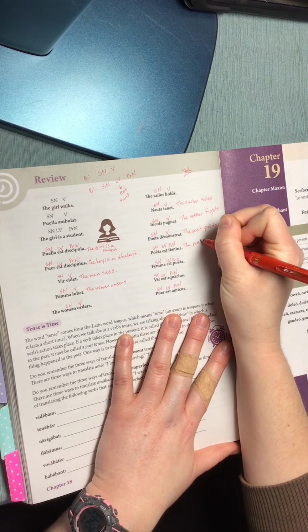All right. Puer est amicus. Puer means boy, the boy. Est means is. Amicus means friend, but what do we need to add in front of it? A friend. Excellent. Let's look at the bottom part of the page now.